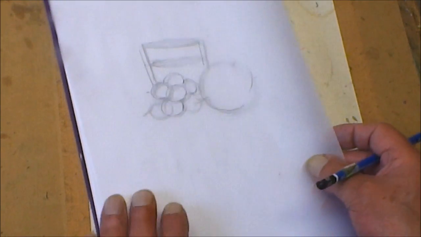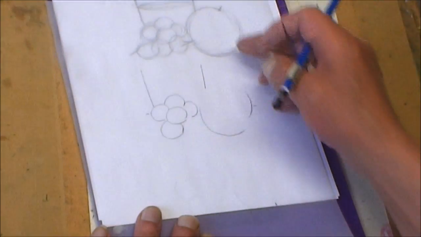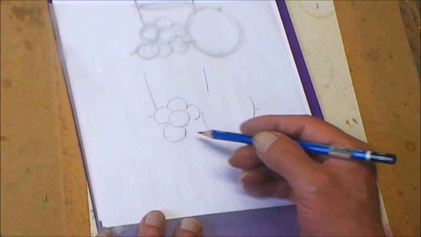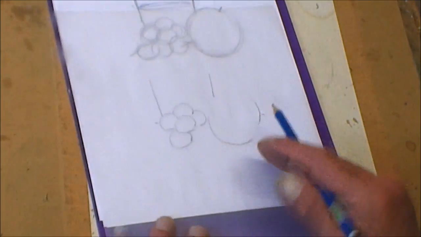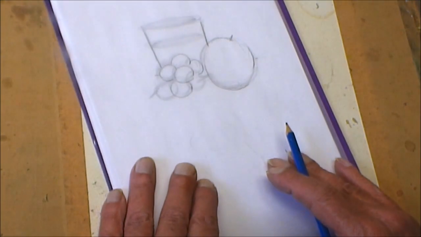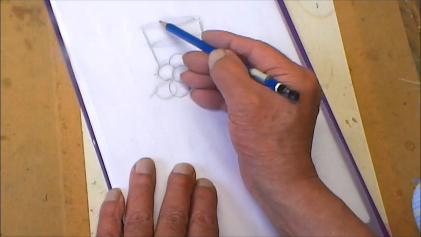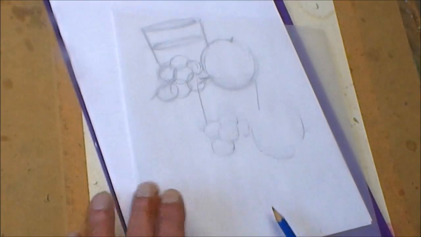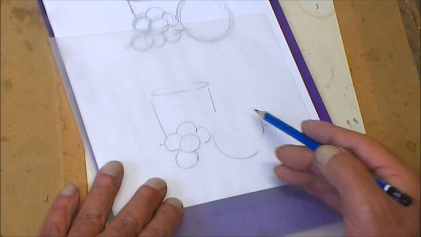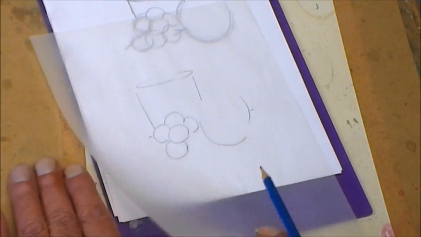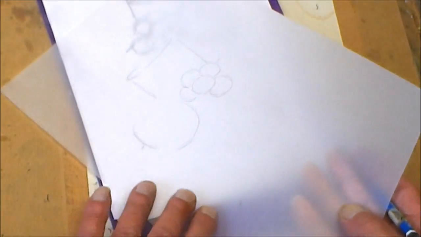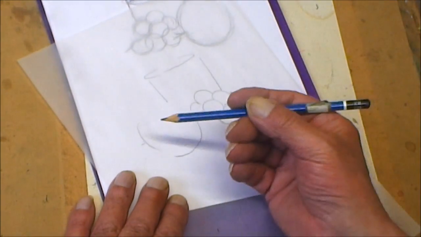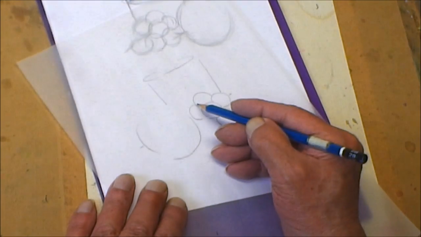Right, now when I move off of my scribble drawing, look, I've got that single line drawing on there now. Let me just put on the top of the glass. There we are. Right, I've now got my glass, I've got my grapes, and what I'm going to do now is turn it over using my 2B pencil.